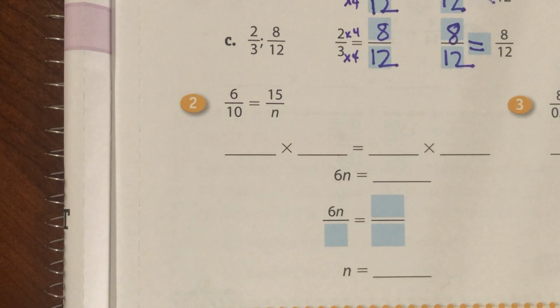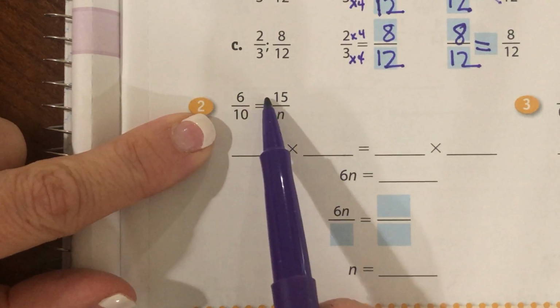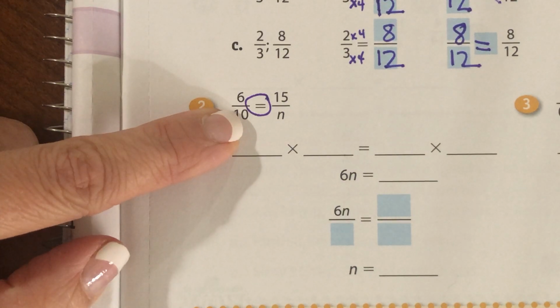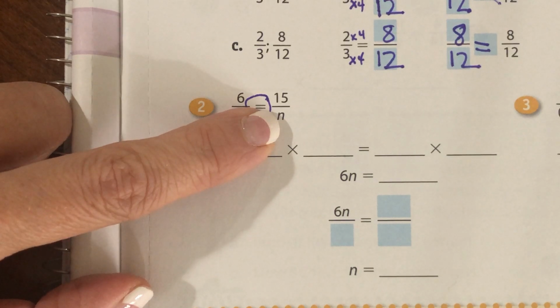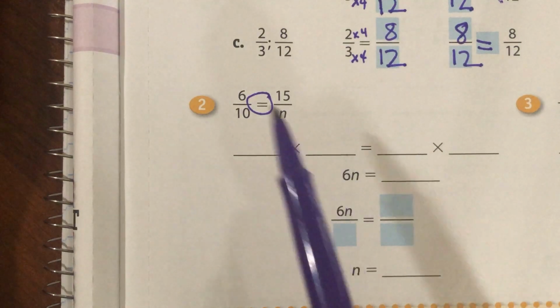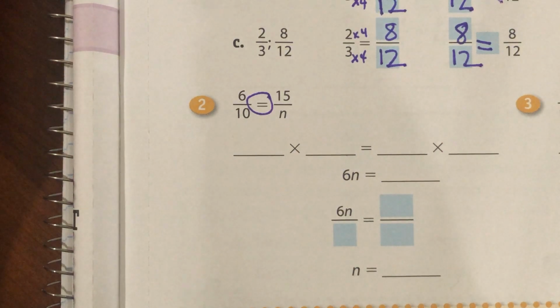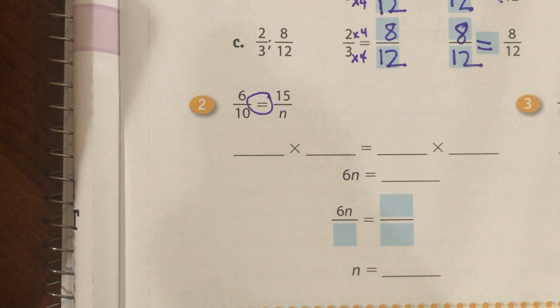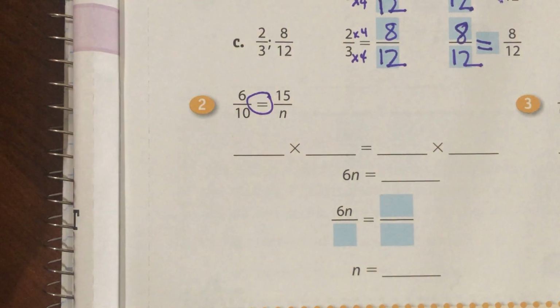So the equation in problem 2 represents a proportion. It shows that the ratio 6 to 10 is equivalent or equal to the ratio 15 to n. But I don't know what n is. N is the unknown number. So this proportion is read 6 is to 10 as 15 is to n, okay? That's how I would read that. So we have to find the value of n.